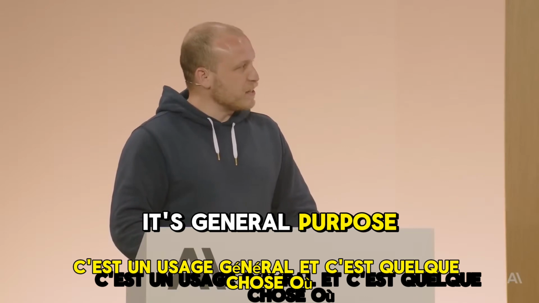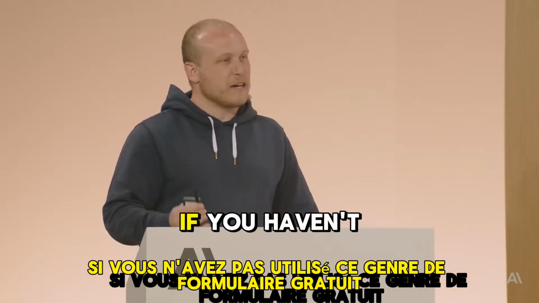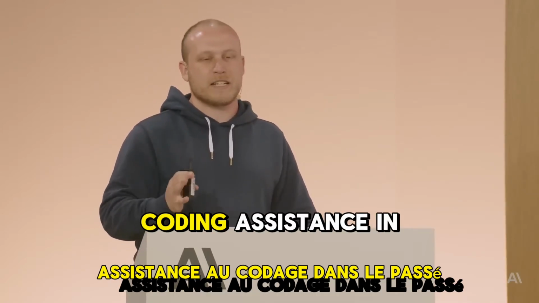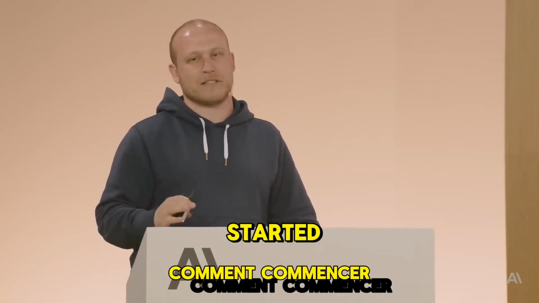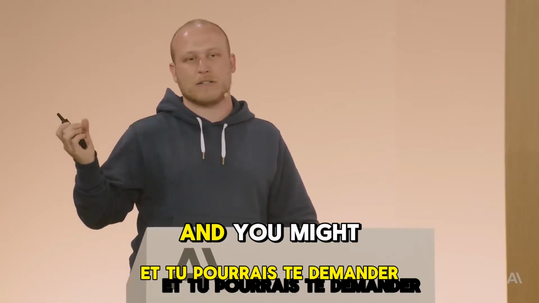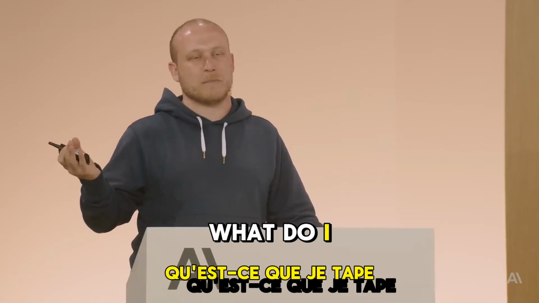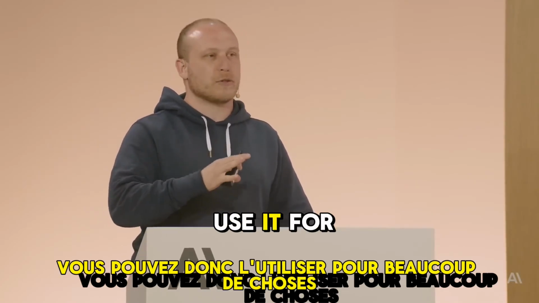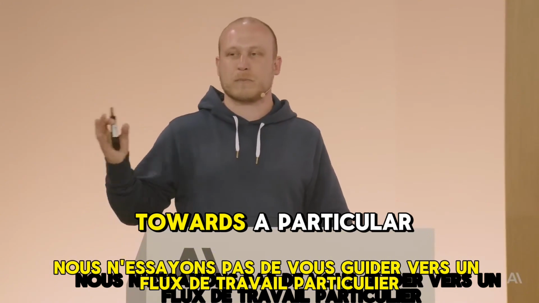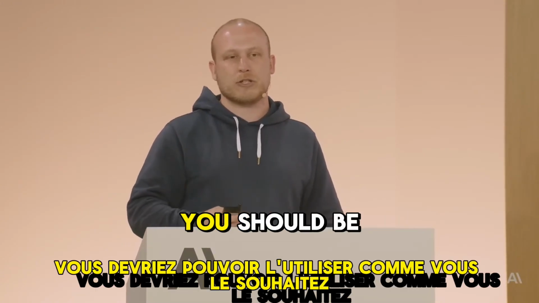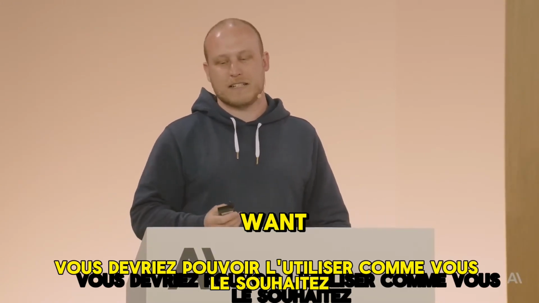It's general purpose, and this is something where if you haven't used these kind of free-form coding assistants in the past, it can be kind of hard to figure out how to get started because you open it up and you just see a prompt bar and you might wonder, what do I do with this? What do I type in? It's a power tool, so you can use it for a lot of things, but also because it can do so much, we don't try to guide you towards a particular workflow because really you should be able to use it however you want as an engineer.